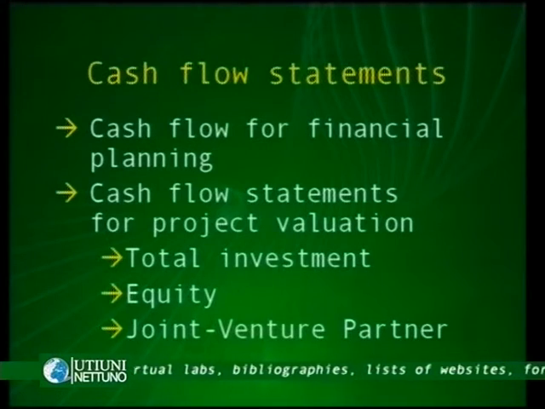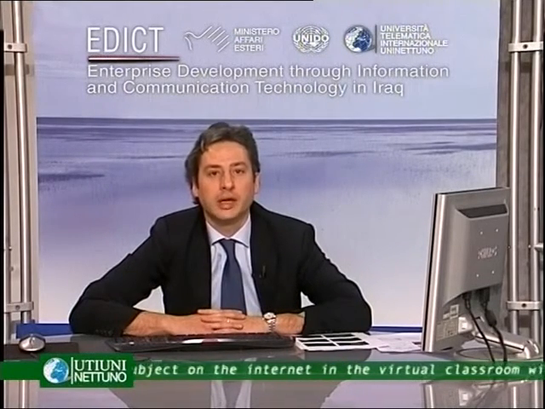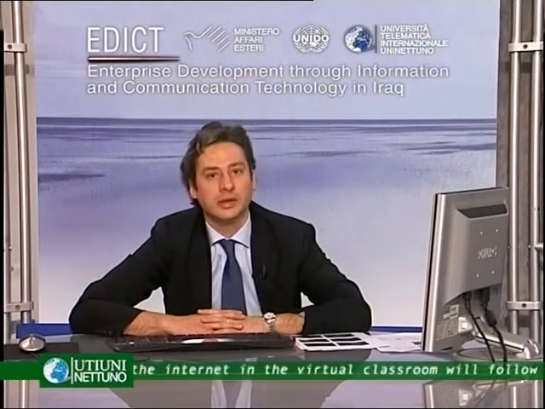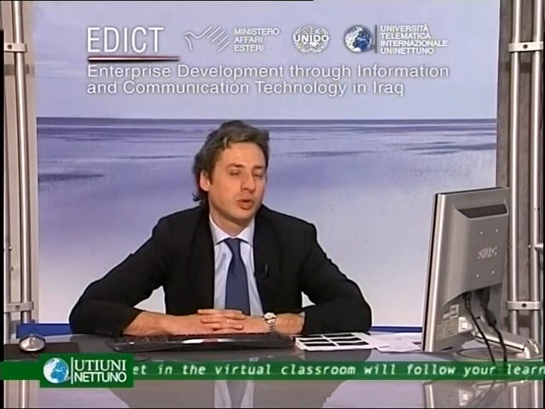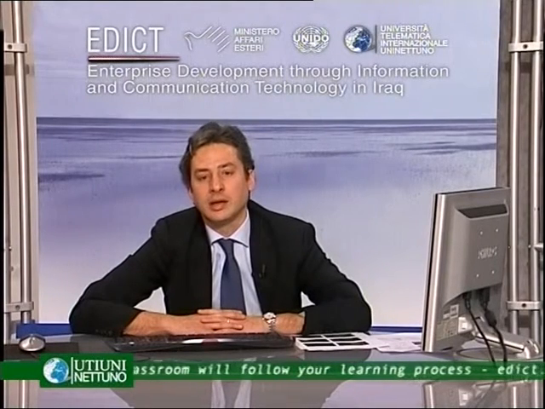The difference between the three is the following. The cash flow statement for total investment reports all the cash flow generated by the operations of the invested capital. The cash flow to equity instead reflects the inflow and the outflow from the perspective of the shareholders, that are, as we'll see, different from the cash flows that are related to the total investment.